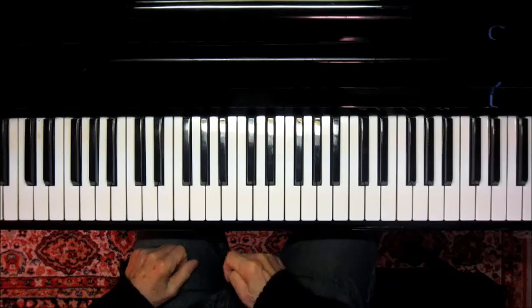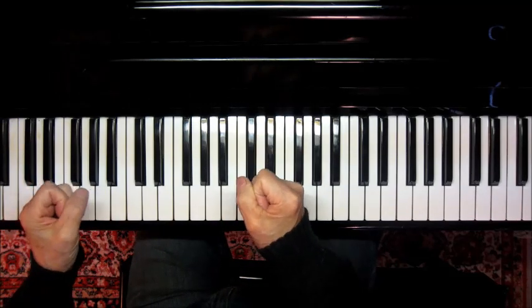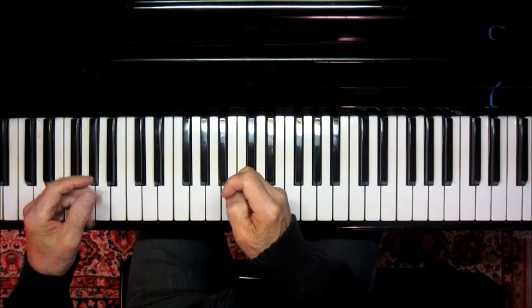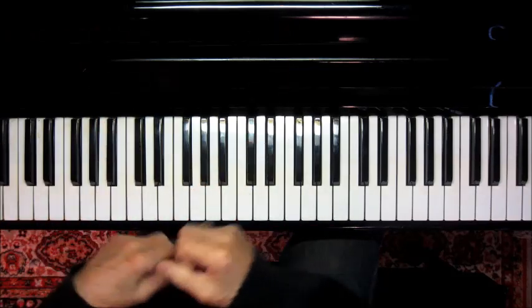The first 4 bars I played was minimum. Then I followed with the last 4 bars of the verse in a more intense and aggressive style.